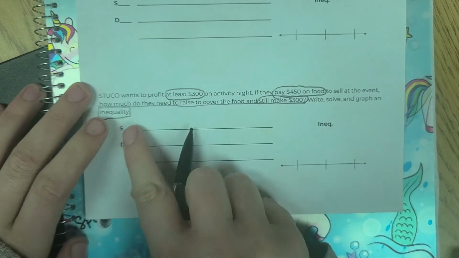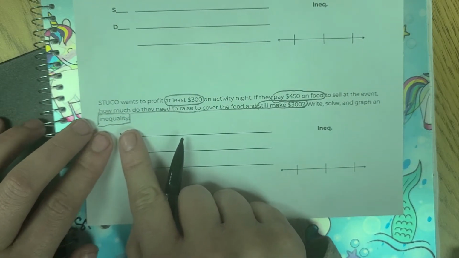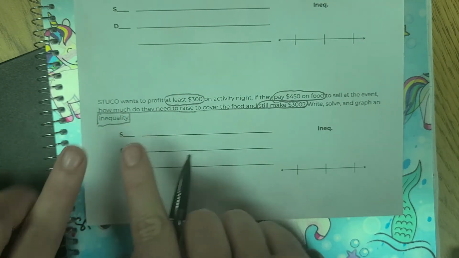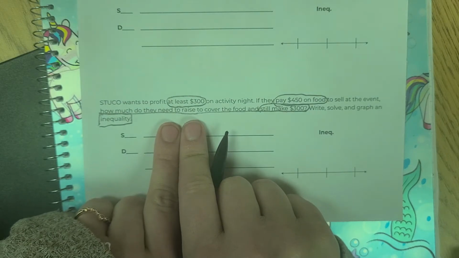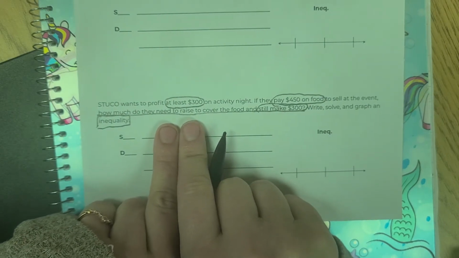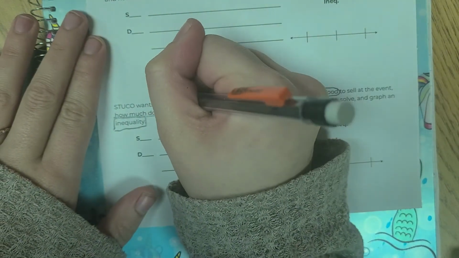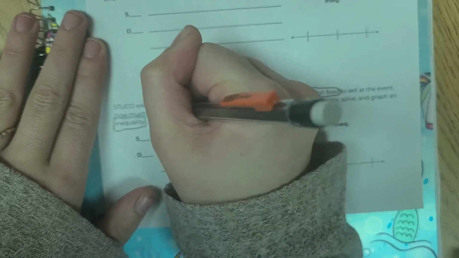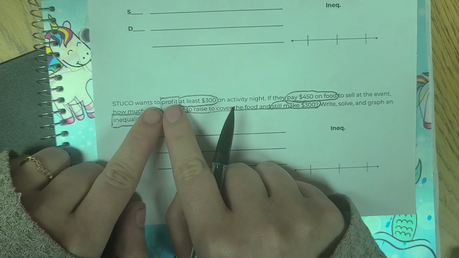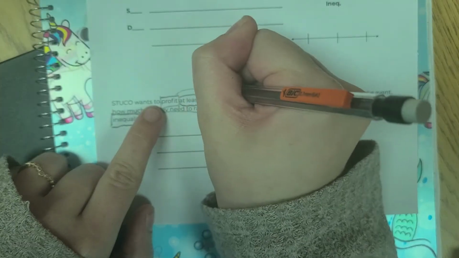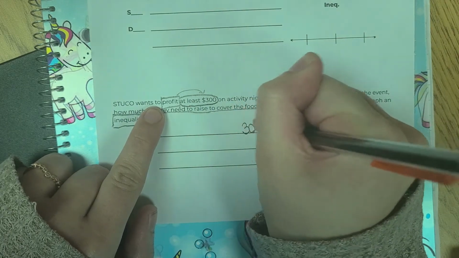So the word inequality is important because that means we're going to have to choose what symbol we need. I'm going to show you how to figure out what symbol you need to use, okay? So the first thing you would need to realize is this word profit. Now profit, that's how much money I make. That's how much I walk away with. So that's actually telling me that this 300 is my total.